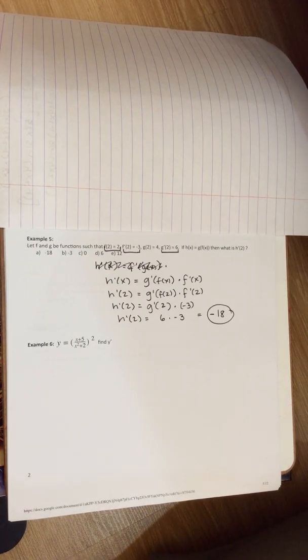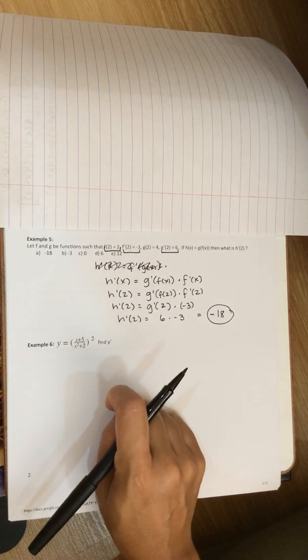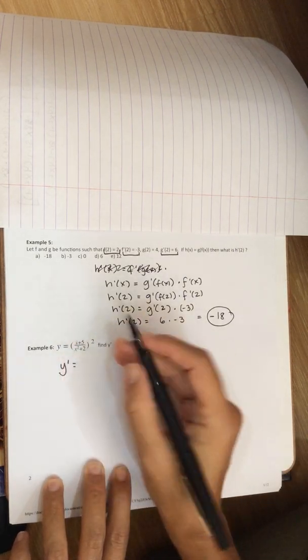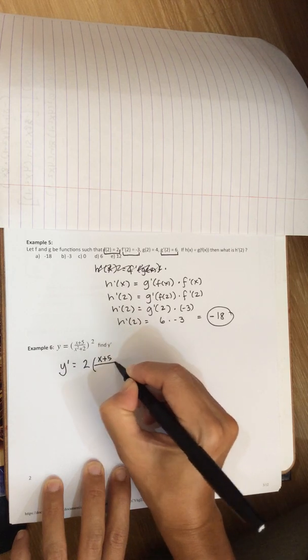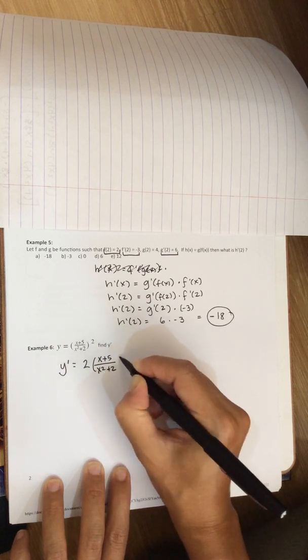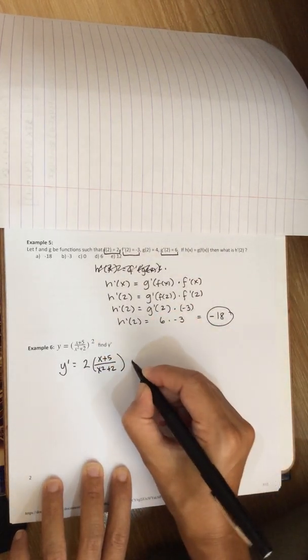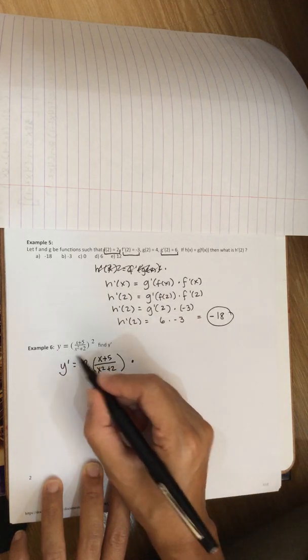Right, and then this one's fun because it's got a quotient in it, right? Y equals x plus 5 over x squared plus 2, all squared. Find y prime. So our outer function is just a squared function, right? So to find y prime, I first have to find the derivative of the outer function. So it's going to be 2 times x plus 5 over x squared plus 2, all raised to the first power, right? Okay, so I don't need to write that. Times the derivative of the inner function. So I need to derive this thing.